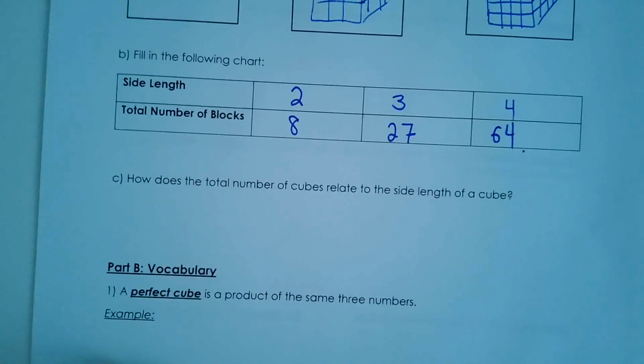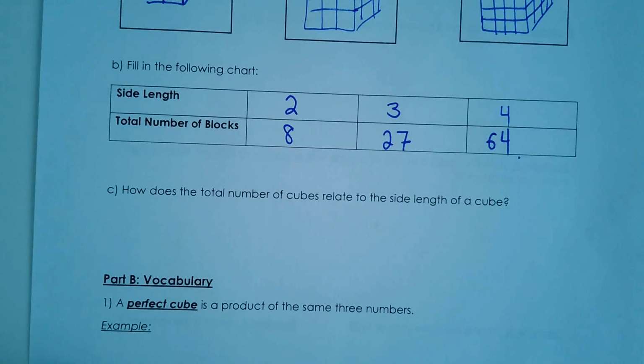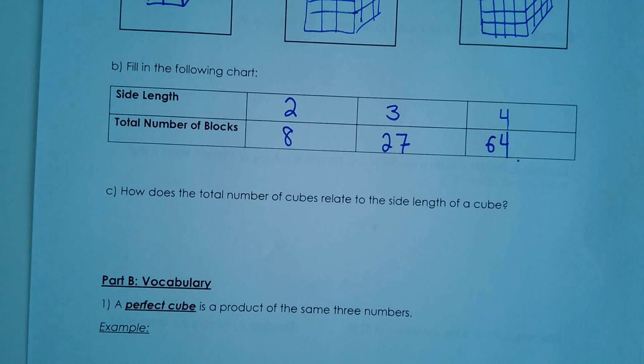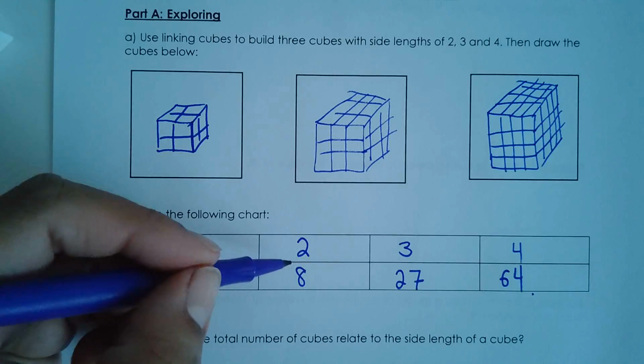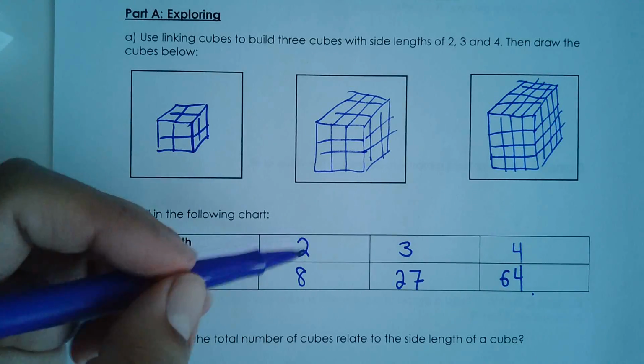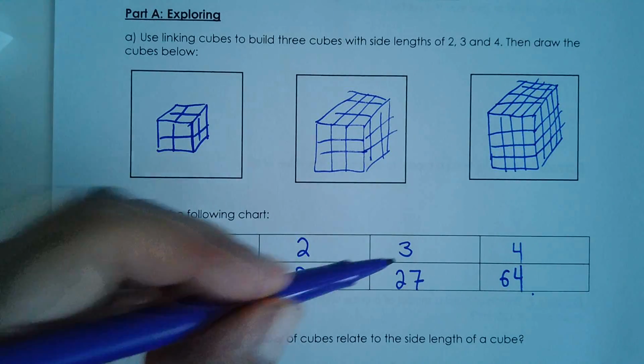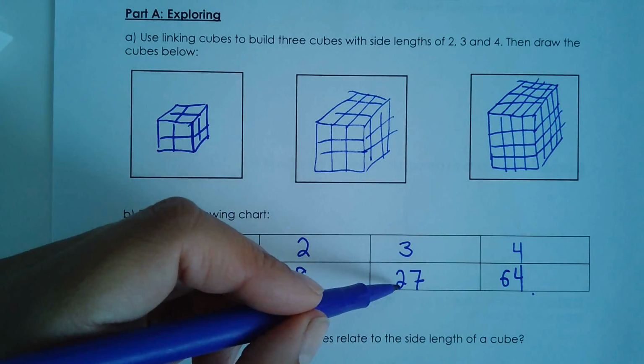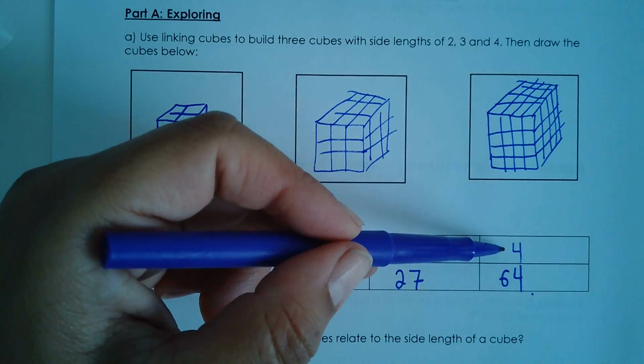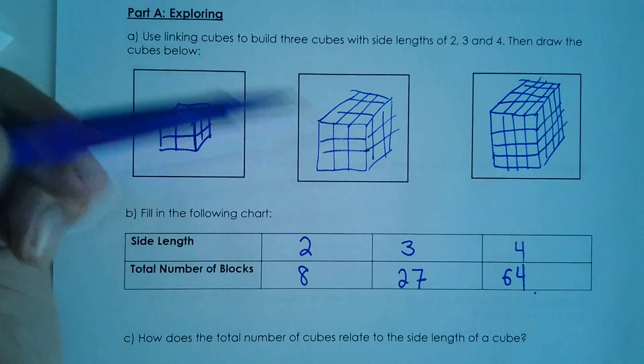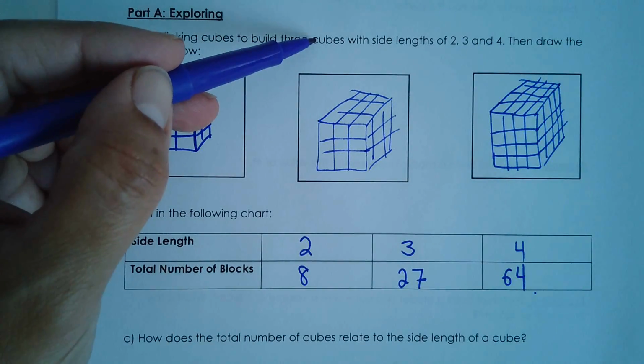Okay, so how does the total number of cubes relate to the side length? So if you look here for a pattern, how do you go from 2 to 8? How do you go from 3 to 27? How do you go from 4 to 64? And we're talking about cubes.